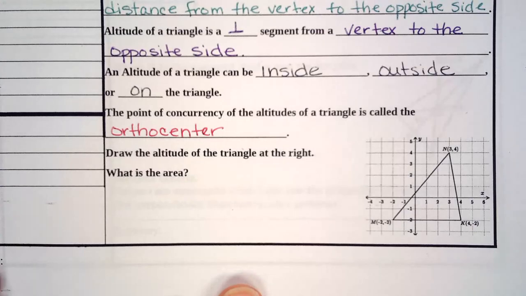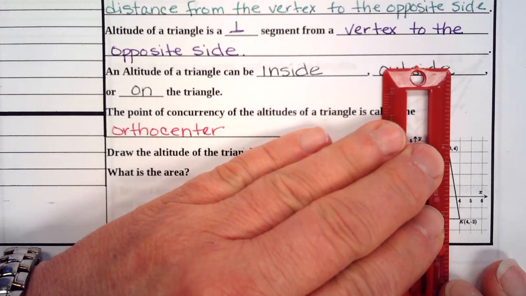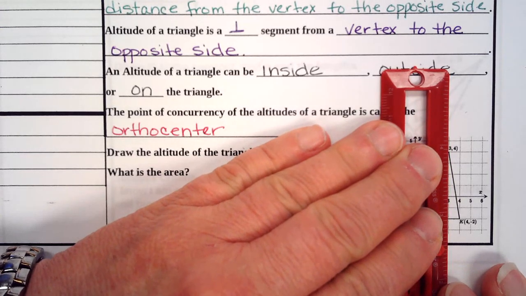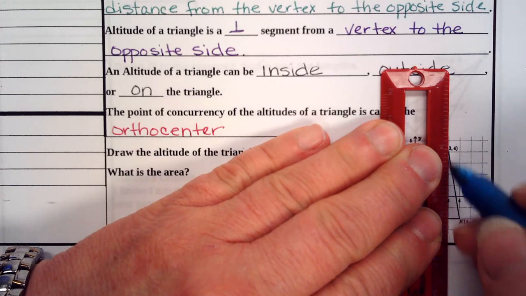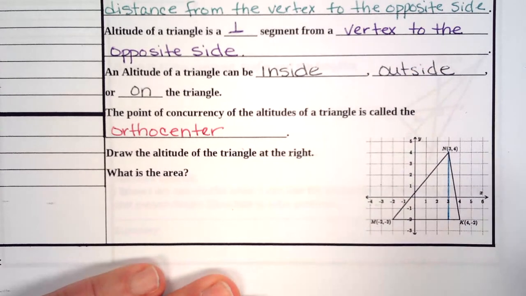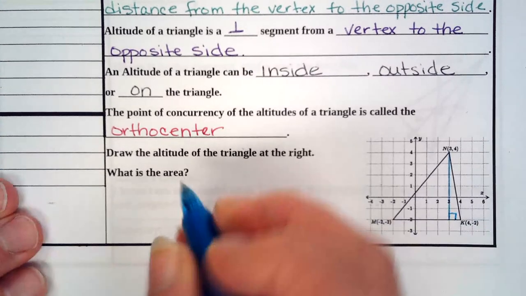So now we're going to draw the altitude of the triangle and find the area. Because this is on a Cartesian plane, it is easy to figure out the length of the base and the length of the height. You just simply count the boxes.